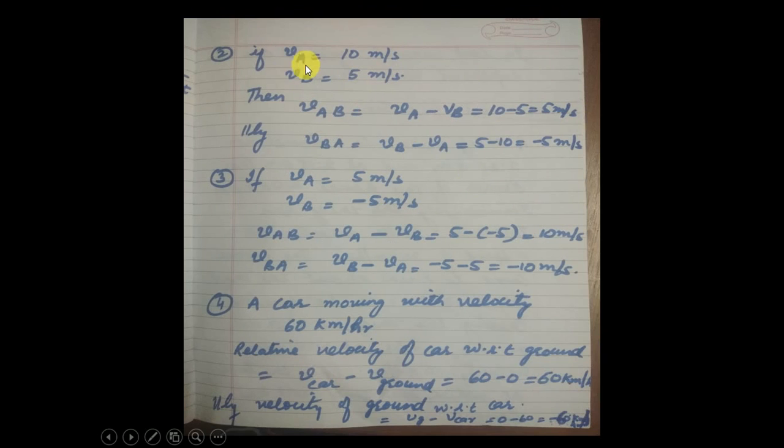Second example: if car A has velocity 10 meter per second and car B has velocity 5 meter per second, then the velocity of A with respect to B is VA minus VB, that is 10 minus 5, which is 5 meter per second. Or VBA, the velocity of B with respect to A, is 5 minus 10, which is minus 5 meter per second.